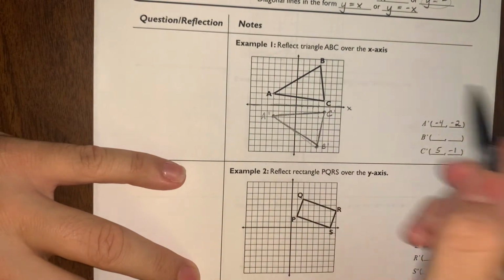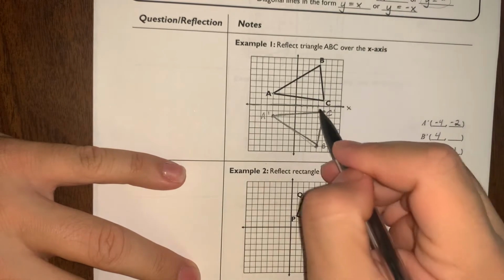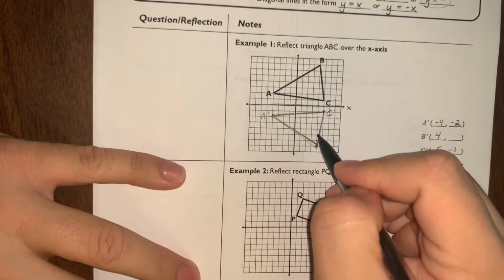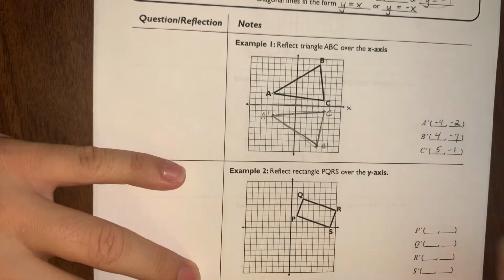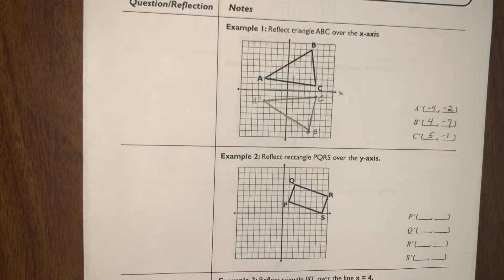And then my B is 1, 2, 3, 4. So +4. 1, 2, 3, 4, 5, 6, 7. -7. Right? Now, I'm going to go ahead and also teach you guys the rules as well.